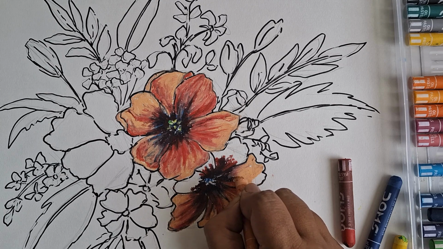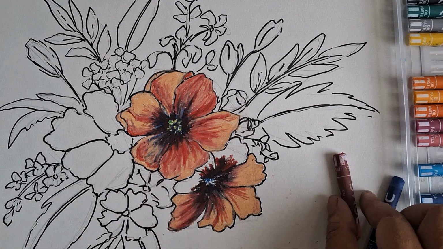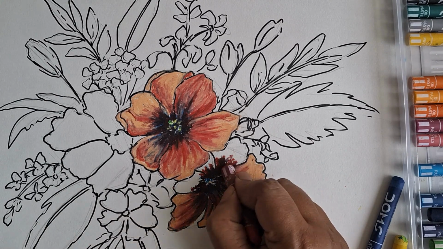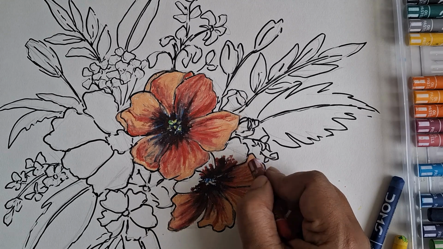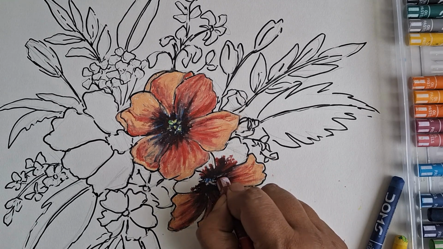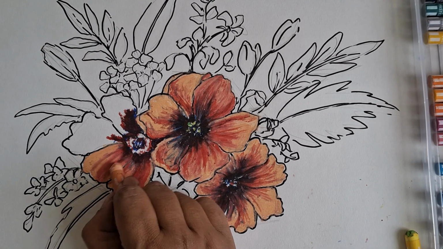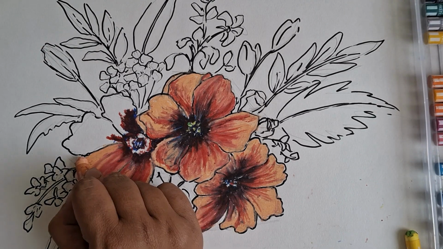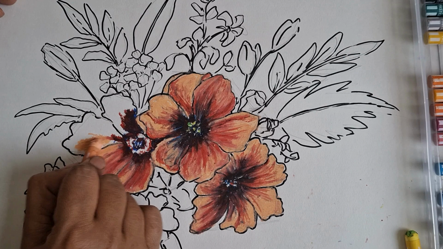Here again use peach color and then use red one. As I said earlier, you can use any combination for this flower, like you can use red and yellow as well, red and orange as well. Here I am using red and peach combination.